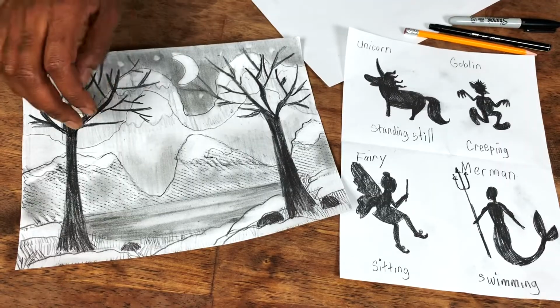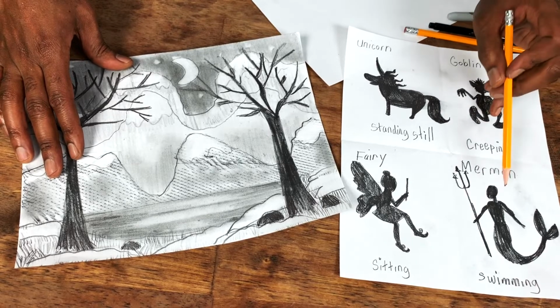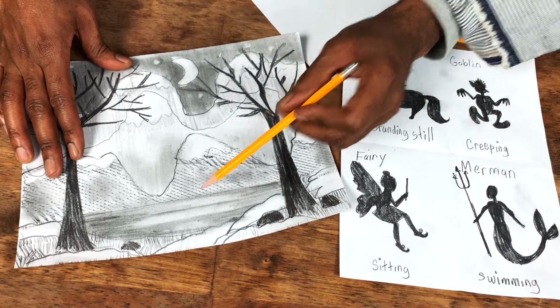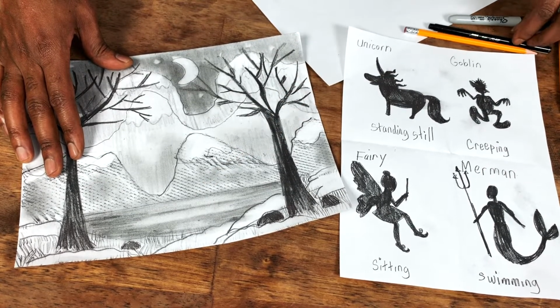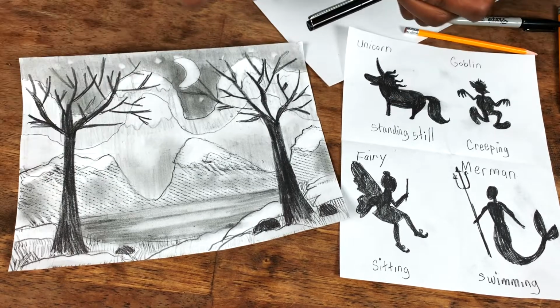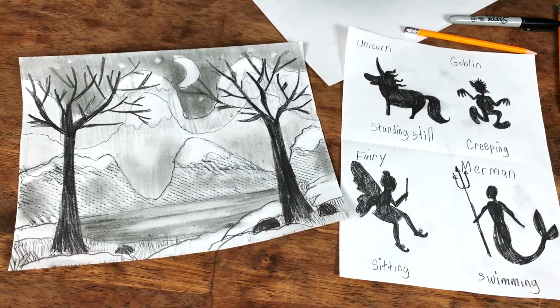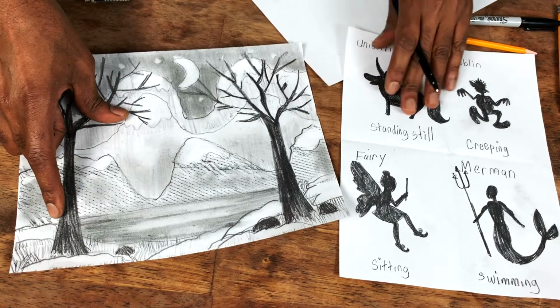Well, now that you've created your four different characters, let's add them to your setting. I know that there's only one place my merman can go, and that's right in the water. Now, you could use your pencil, but I'm going to use a marker pen just because it's going to come out a lot clearer on the video for you to see.